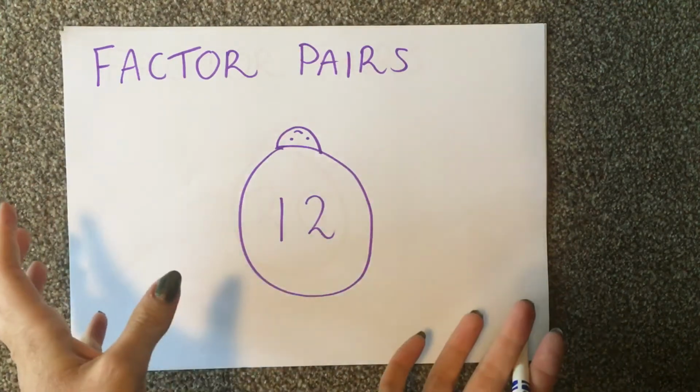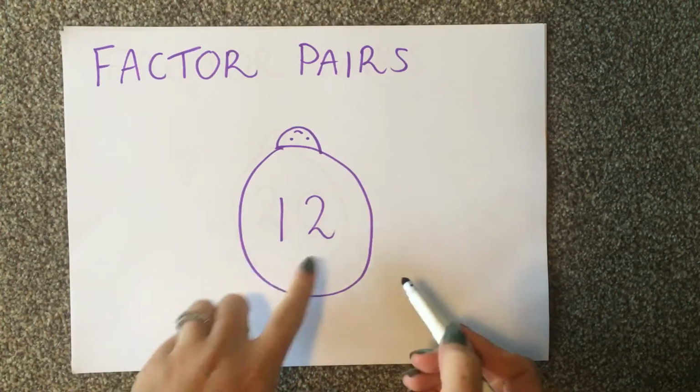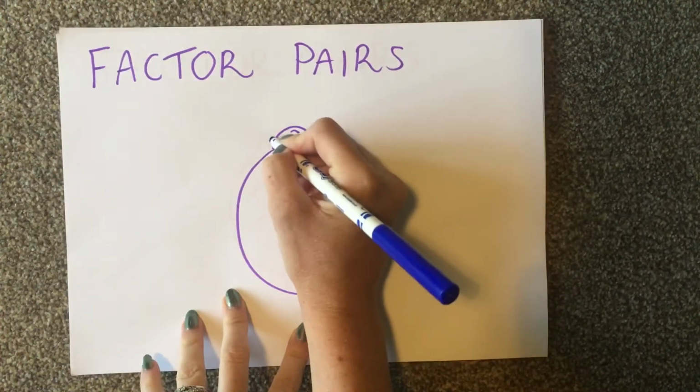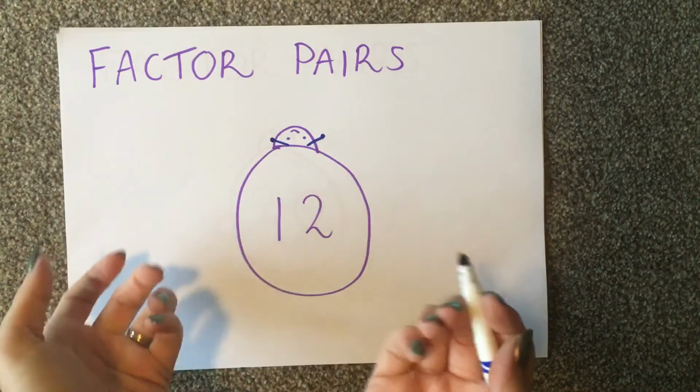So to find out all the factors in 12, I would use a system. I'd be systematic. I draw my bug. It's got a nice big body, nice little face, you know, draw a little antenna, do what you want. Don't put any legs on though, because the legs are what is going to help us. So I start by saying to myself, let's use a system.